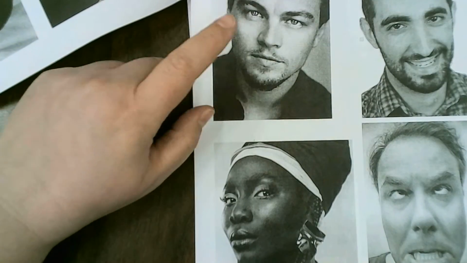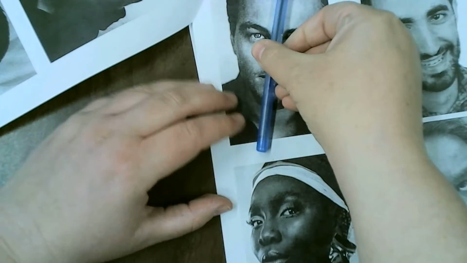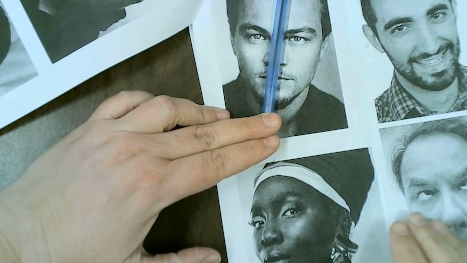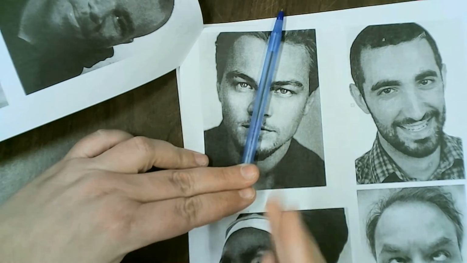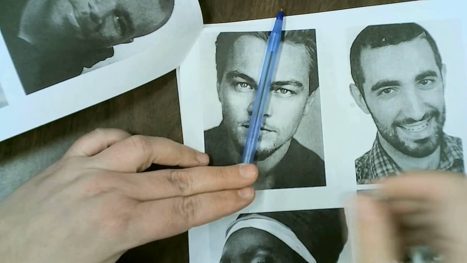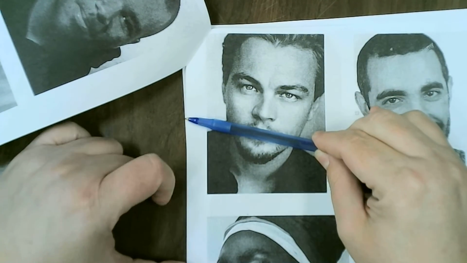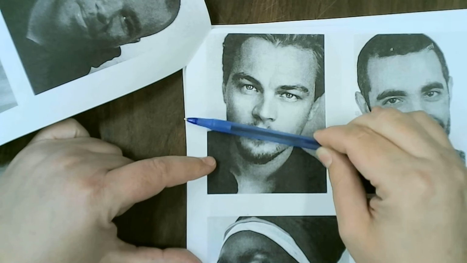So pretty much, let's say we're going to do this one. The one thing I want you guys to notice is, if the central axis is tilted, everything else is tilted as well, except the eyes, the nose, and the mouth are parallel to each other.